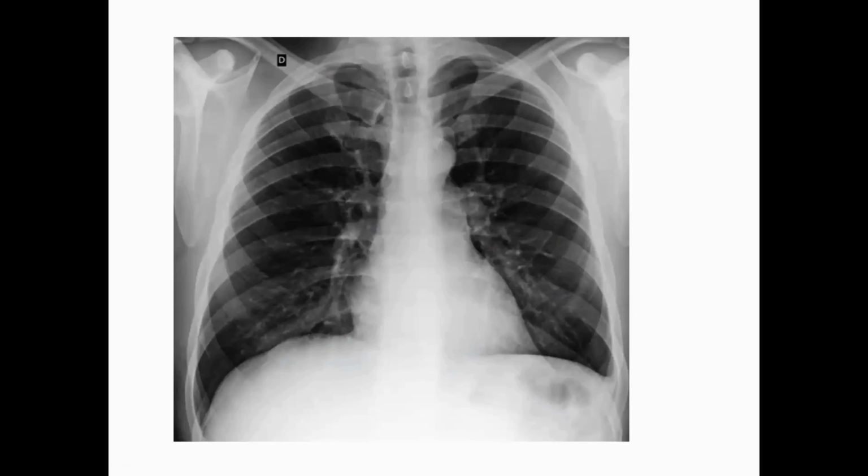So now we are going to start with pleural effusion. Okay. So chest X-ray is a very common and useful examination to assess the presence of pleural effusion.